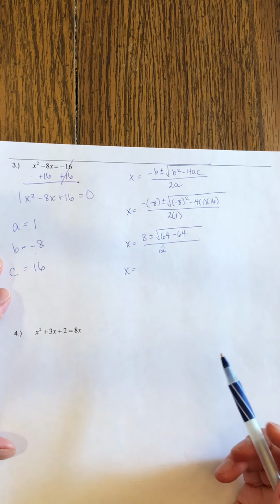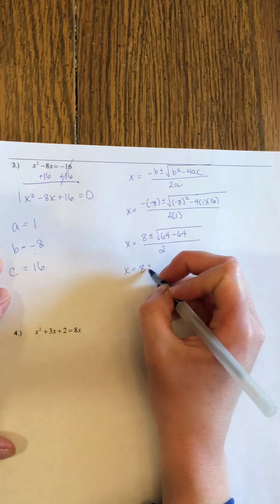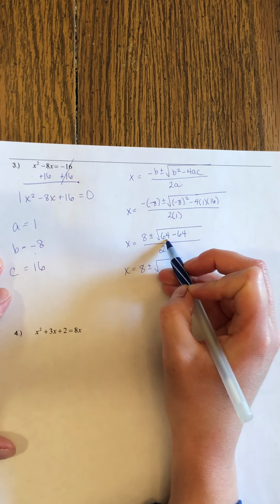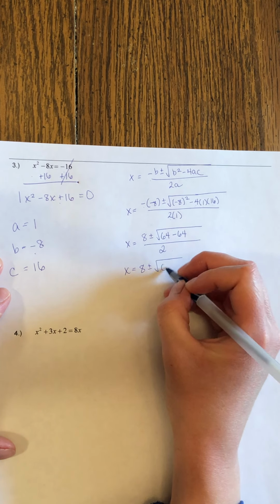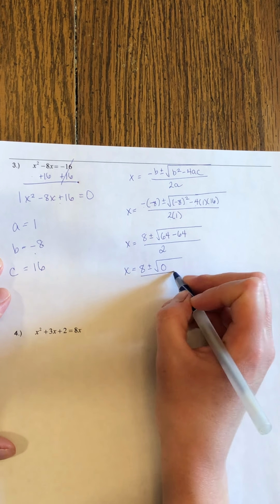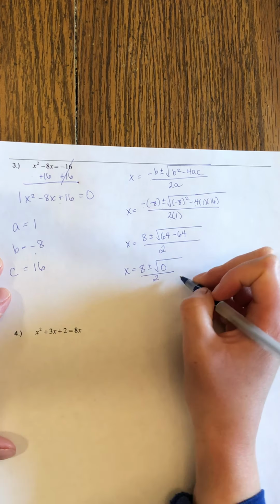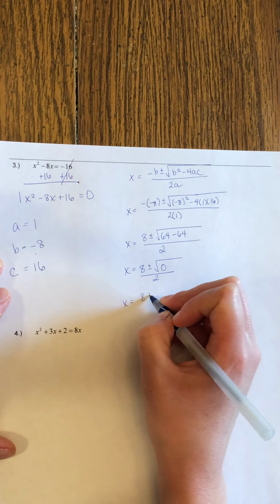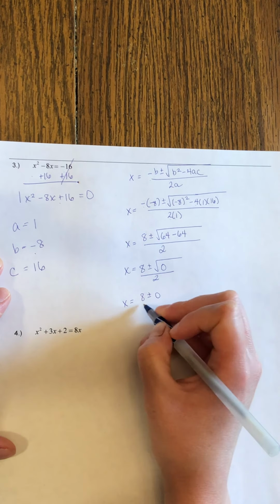So now if we start to simplify under the radical, 64 minus 64 is going to give me 0. And if I take the square root of 0, I get 0.